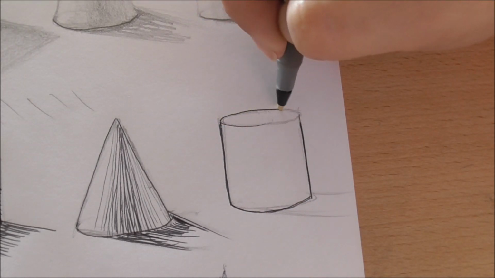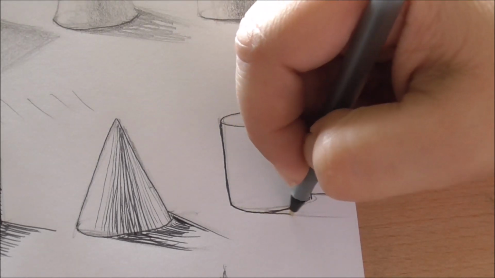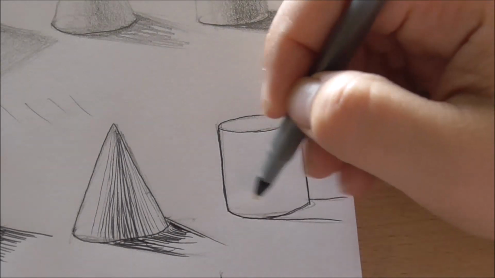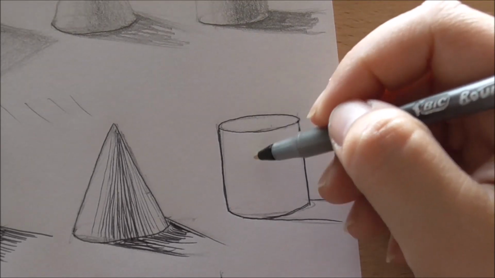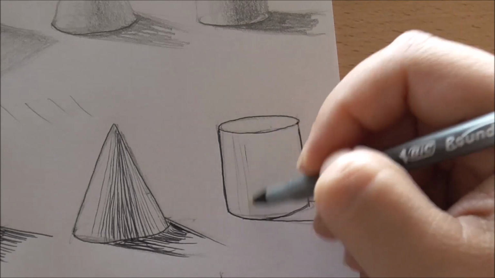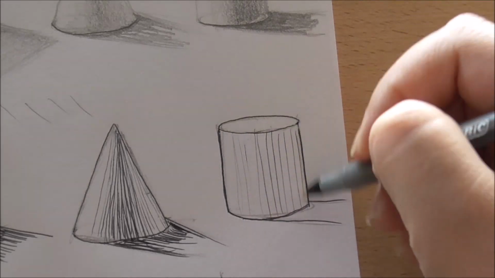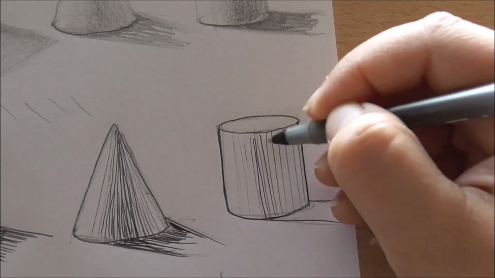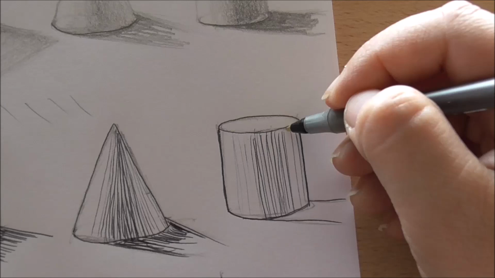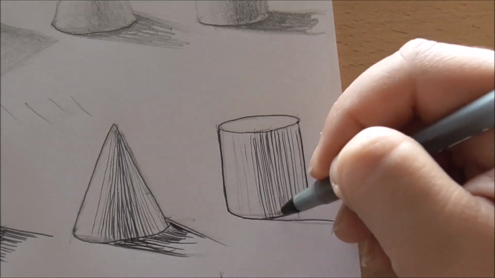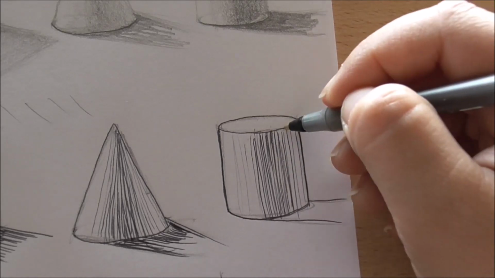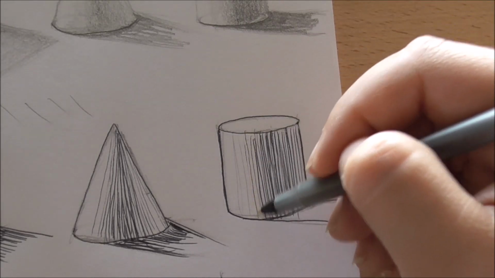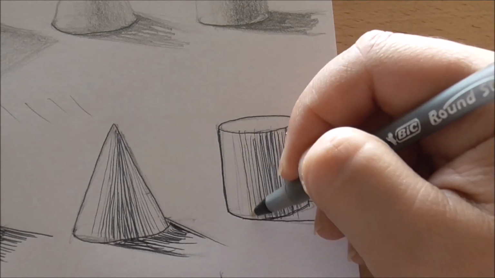So I'm going to go ahead and outline these things. And same thing, I can either go straight up and down or I can curve. It's up to you. I kind of like the straight up and down. I think it's a little bit easier. So fewer lines here, and then I'm going to start with just a few lines. I kind of just do really light pressure lines here, and then start to press down a little bit more as I move over to the darker areas.